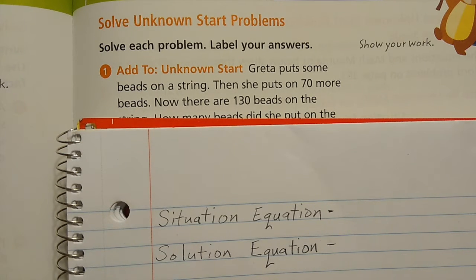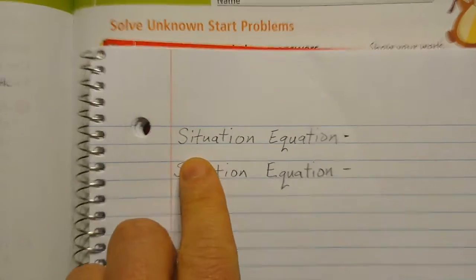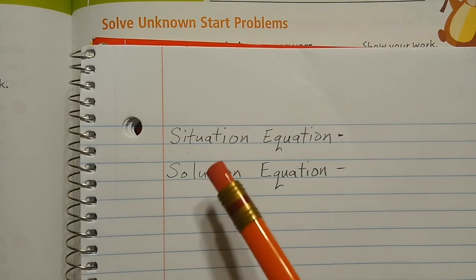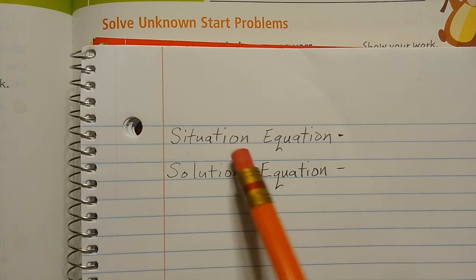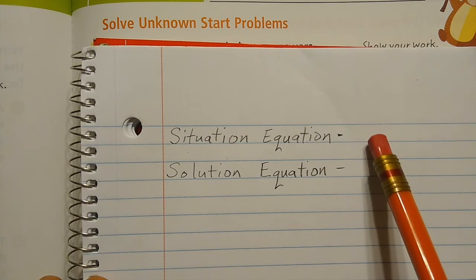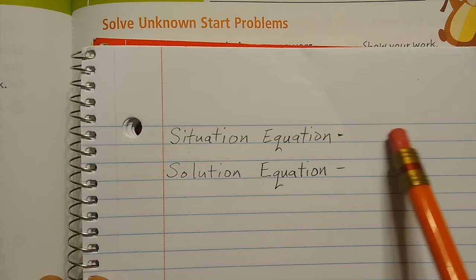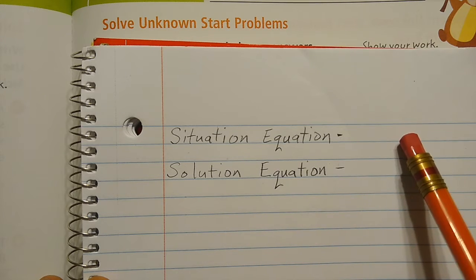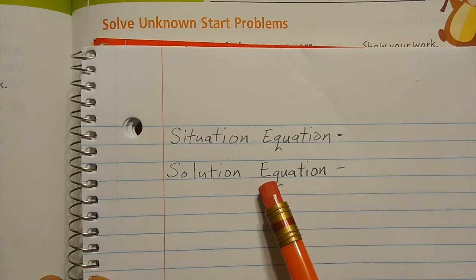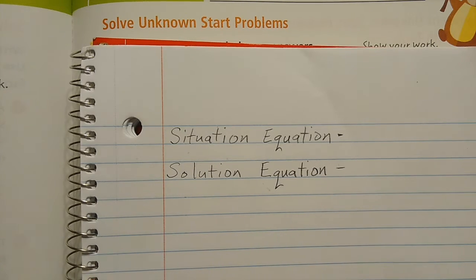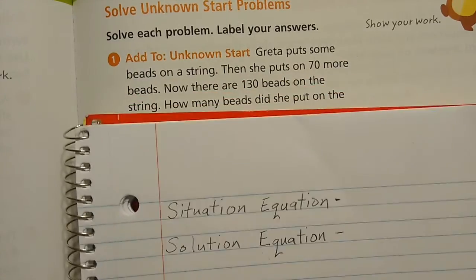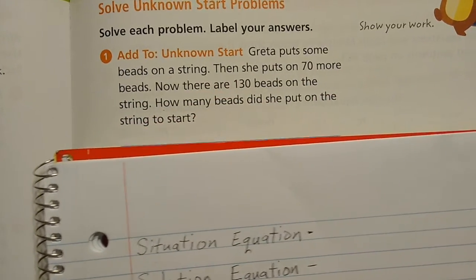And what we're doing is we're going to find the situation equation, and then we are going to find the solution equation. All the situation equation is, we're just going to write out the equation as it reads out in our story. And then down on the solution equation, we are just going to see how we can figure that out. And how we do that is, let's read our number one on our story problem.